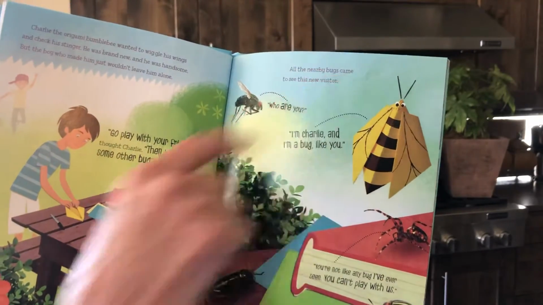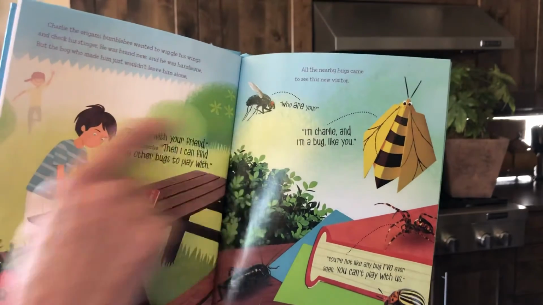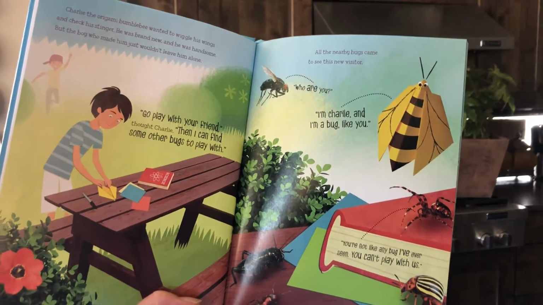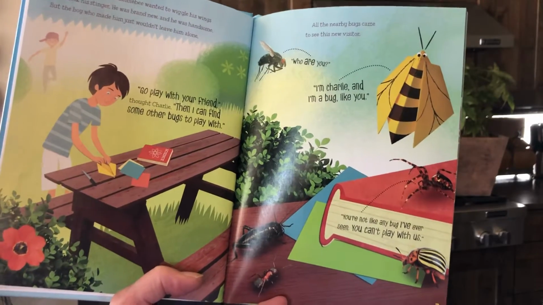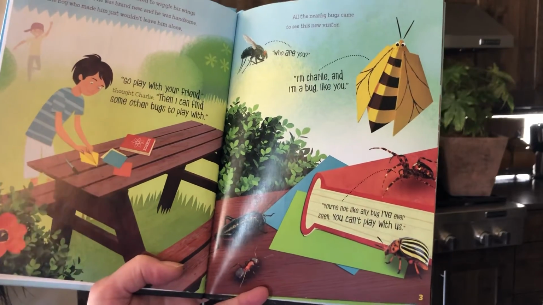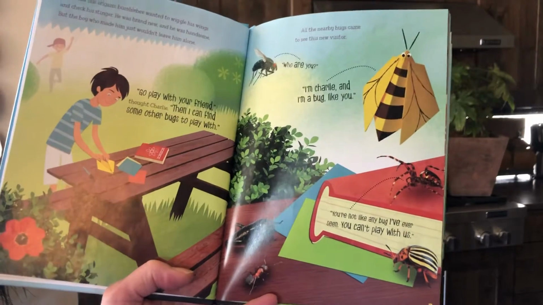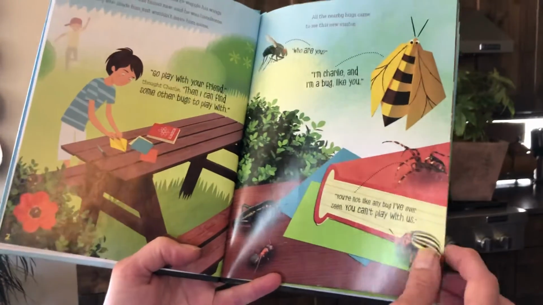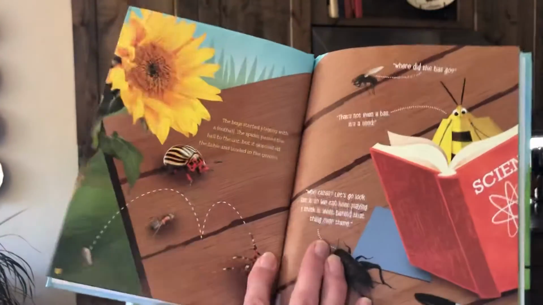All the nearby bugs came to see this new visitor. And the fly says, who are you? And Charlie says, well, I'm Charlie. I'm a bug like you. And then the spider down here goes, you're not like any bug I've ever seen. You can't play with us. That sounds kind of ornery, doesn't it?